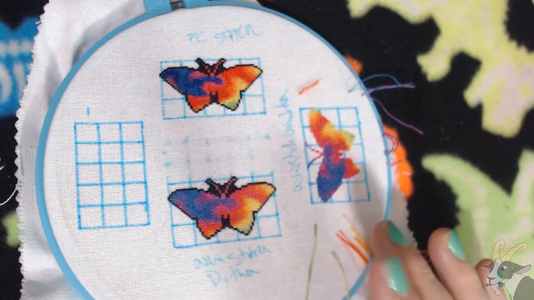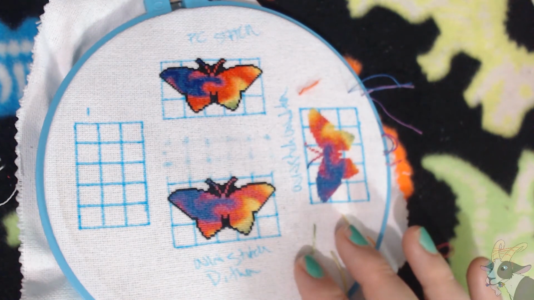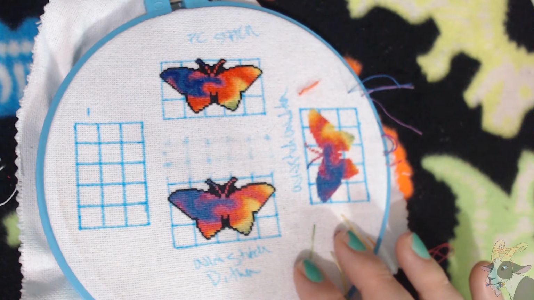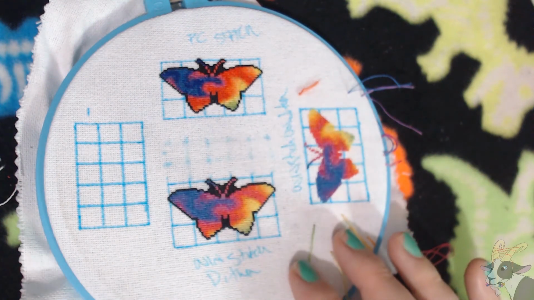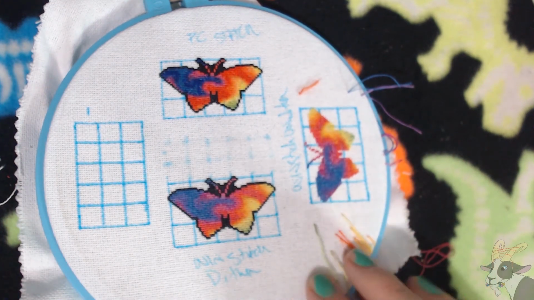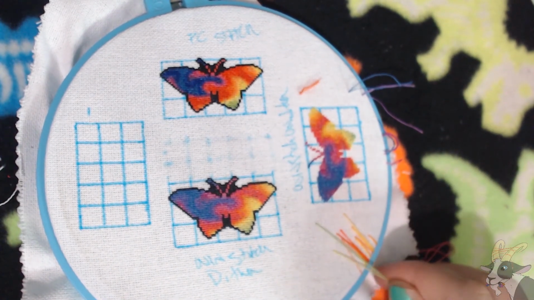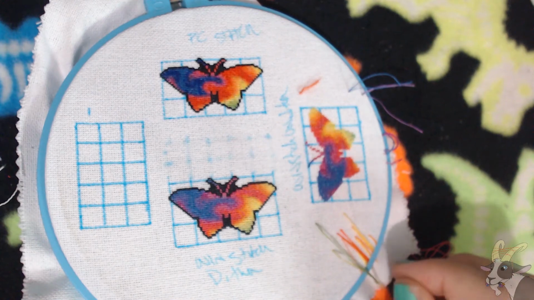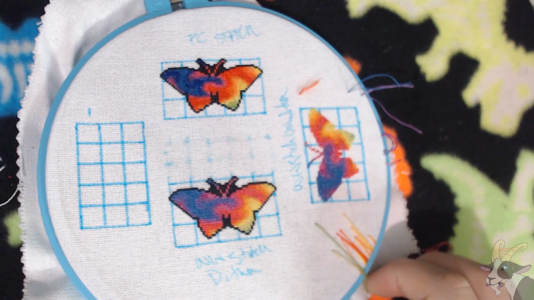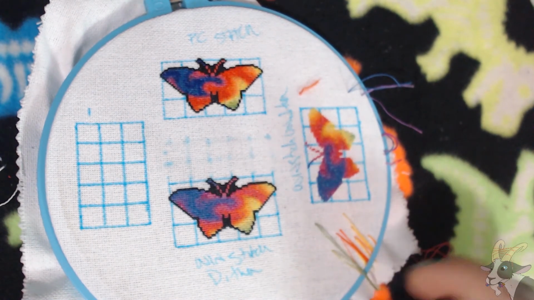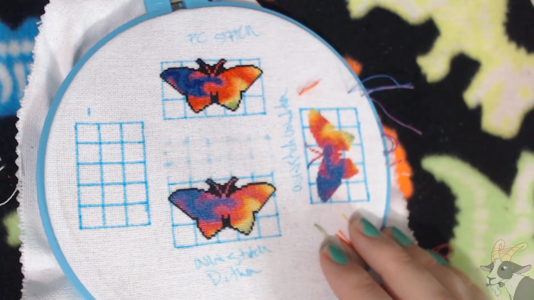I don't like the way WinStitch does the color key. I wish I could find a way to change that. I don't like their color key page at all, but hopefully I can either find a way to change that, or we'll figure something out, but that's definitely what you'll be seeing from me in the future.